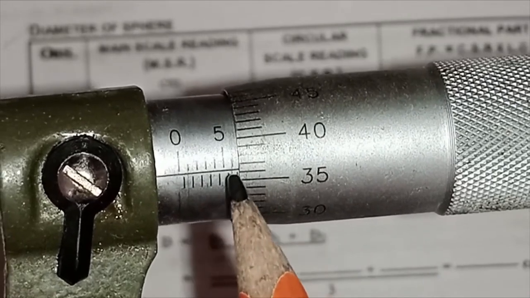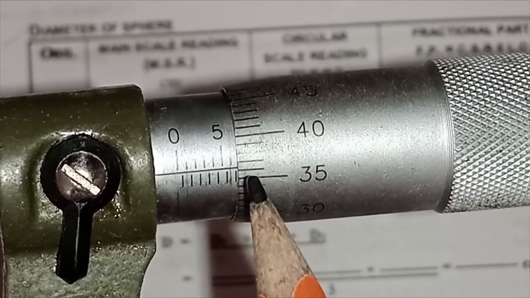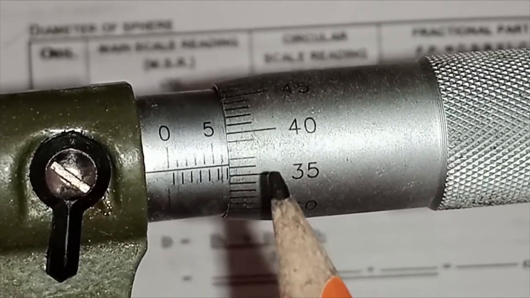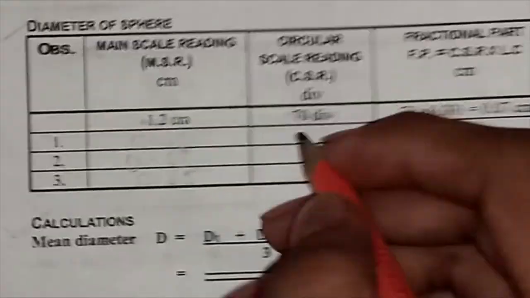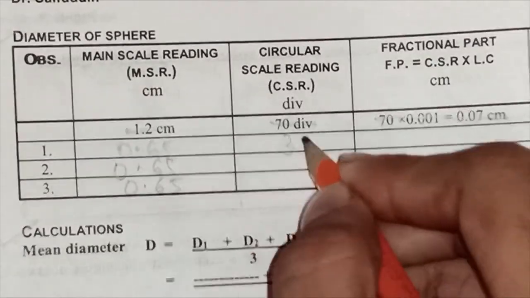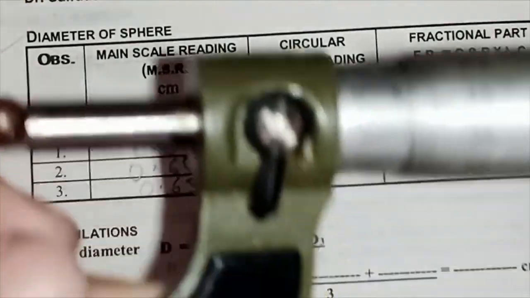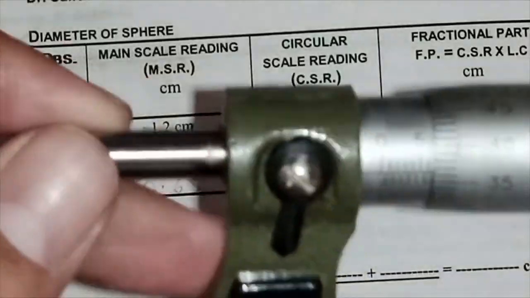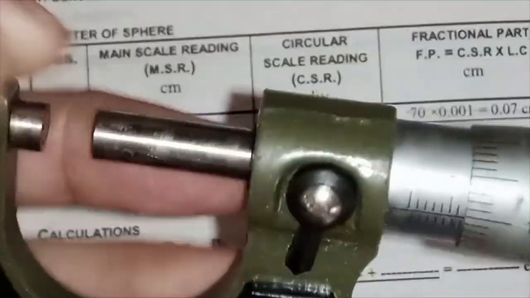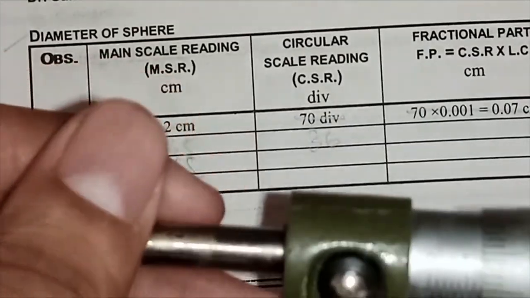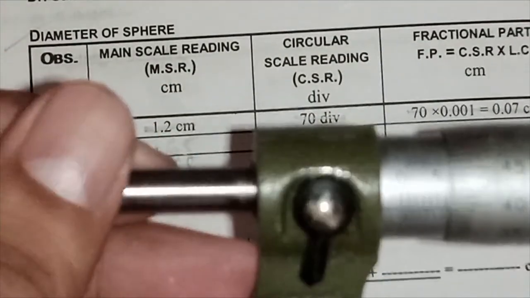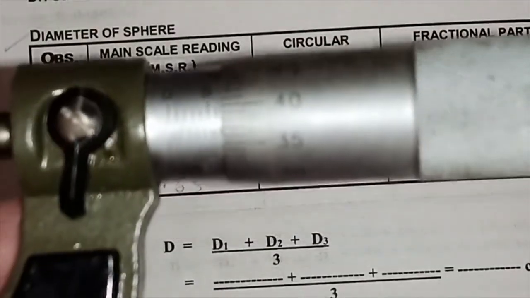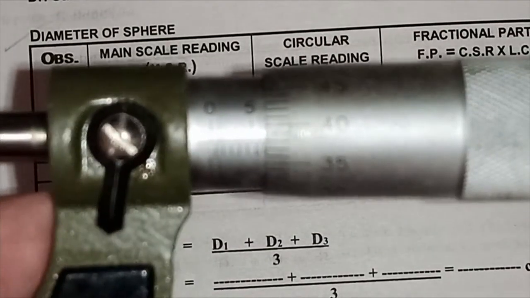The reference line is between 36 and 37. So what will I do? I will take 36, the previous reading. Okay, I hope you all are clear. So I will loosen it again and fix it again for the sake of taking another two readings of the circular scale. I have fixed it again. Now I am going to take a circular scale reading.